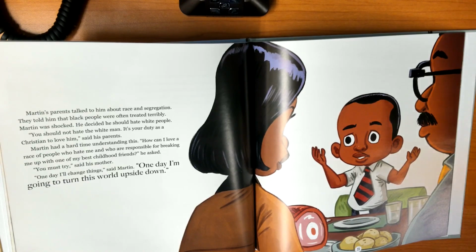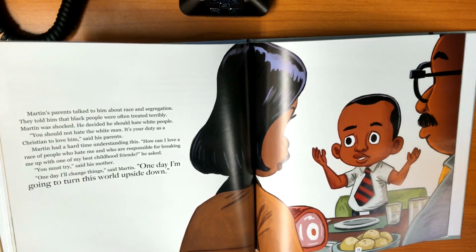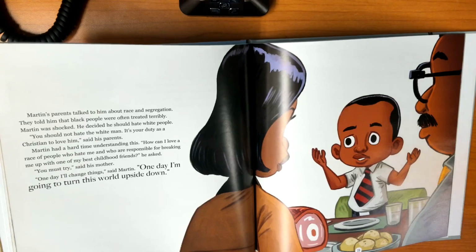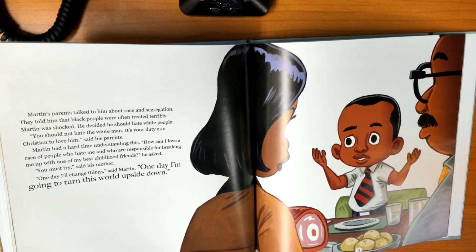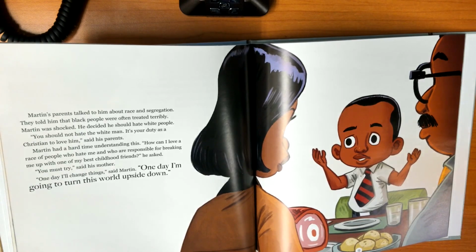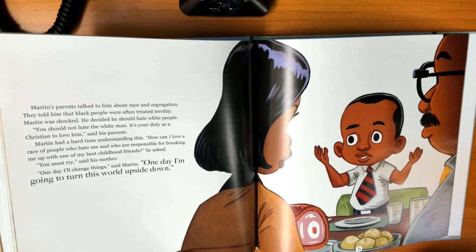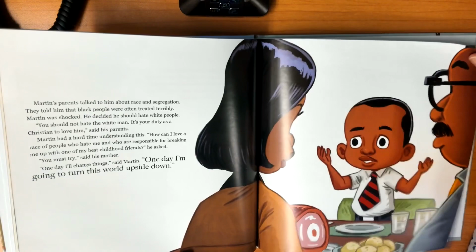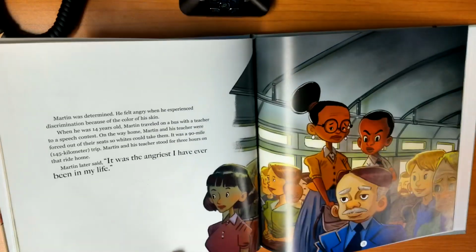"How can I love a race of people who hate me and who are responsible for breaking me up with one of my very best childhood friends?" he asked. "You must try," said his mother. "One day I'll change things," said Martin. "One day I'm going to turn this world upside down." You know what? He really does.